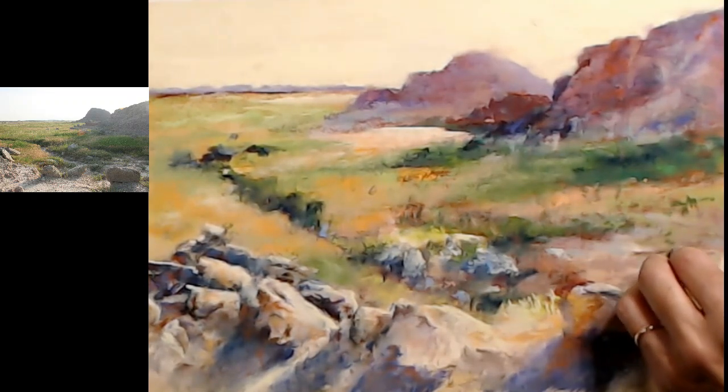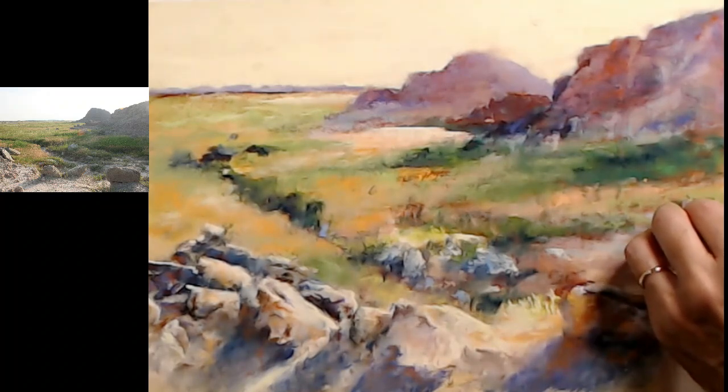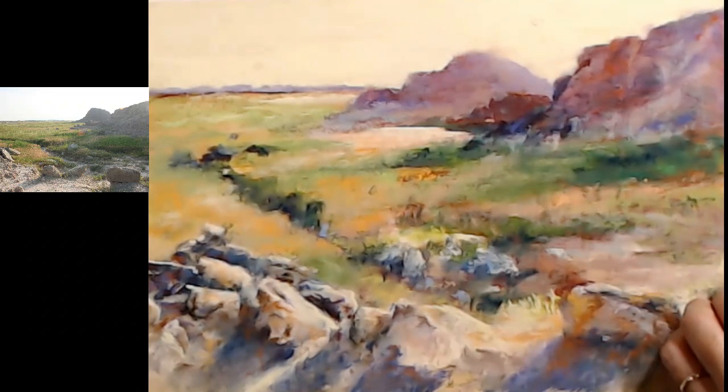I will eventually add a little bit of detail in this area. It's kind of what you would expect to see, but not a whole lot.